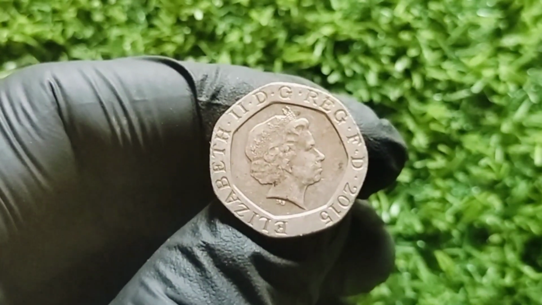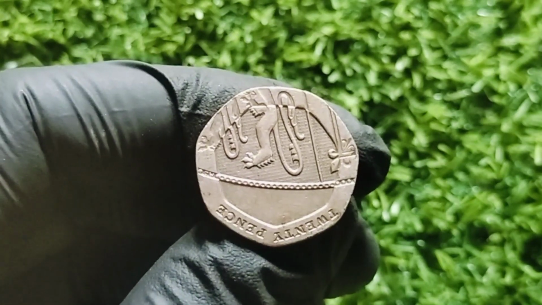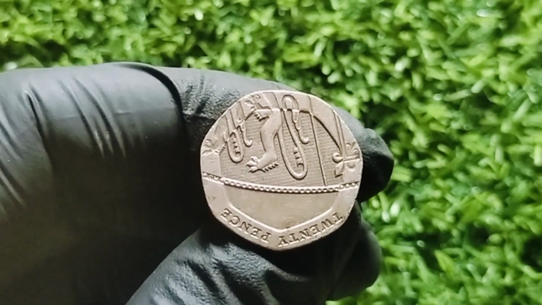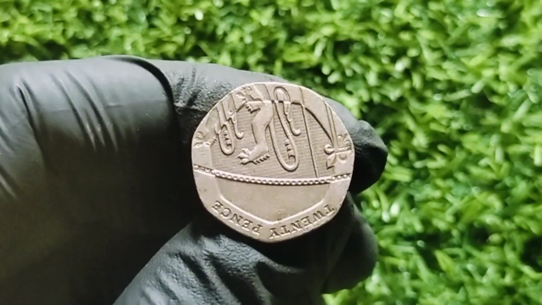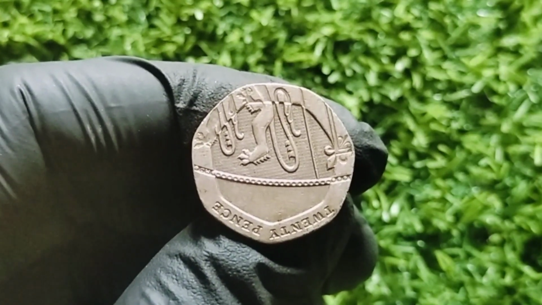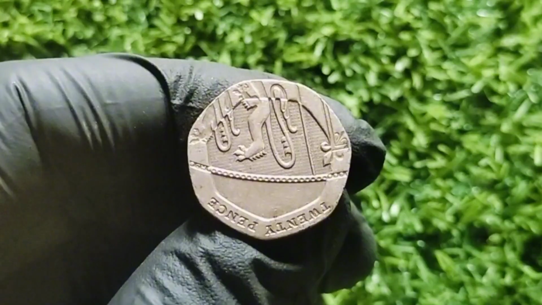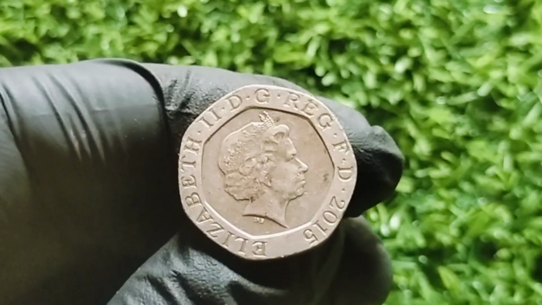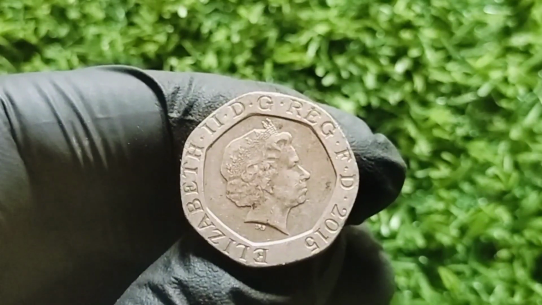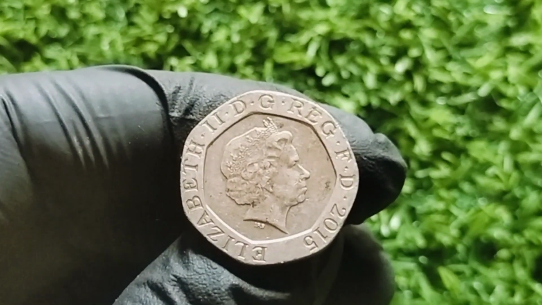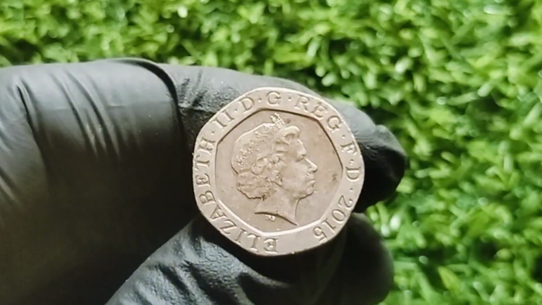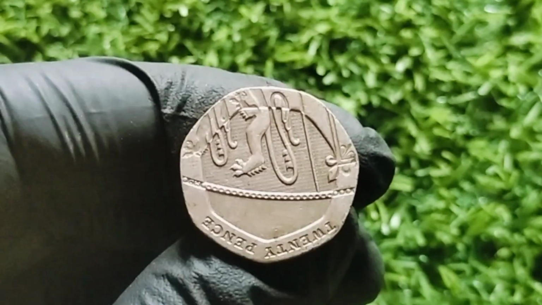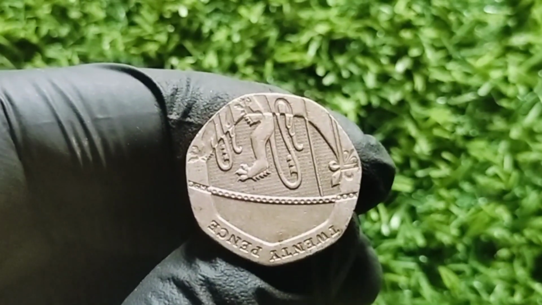The obverse of the 2015 20 pence coin displays this Jody Clark effigy, which shows Queen Elizabeth II wearing the royal diadem crown, a symbol of state occasions, along with more mature facial features than previous portraits, reflecting her advanced age of 89 years at the time of issue. The inscription around the effigy reads, Elizabeth II DG Reg FD 2015, which is an abbreviated Latin legend meaning, Elizabeth II Dei Gratia Regina Fidei Defensor, translating to, Elizabeth II, by the grace of God, Queen, Defender of the Faith.